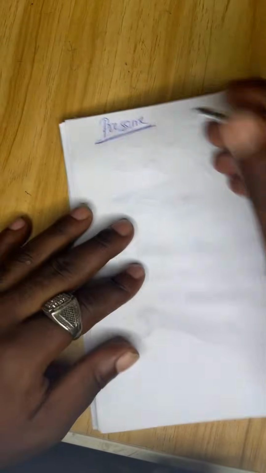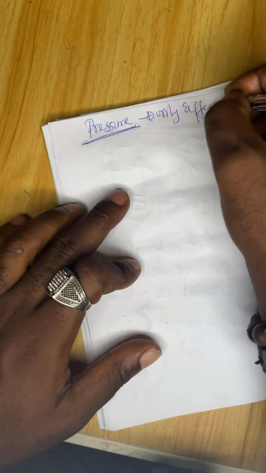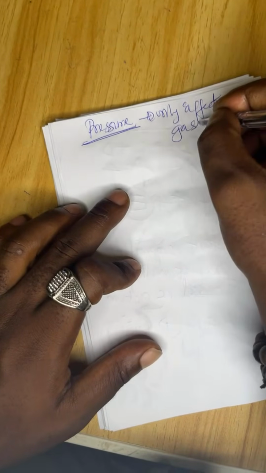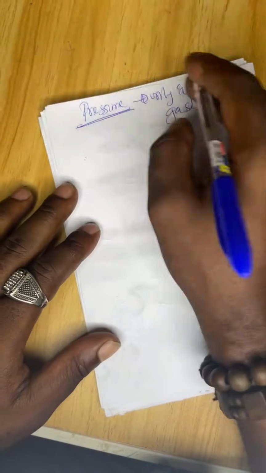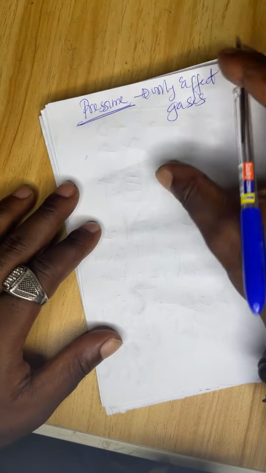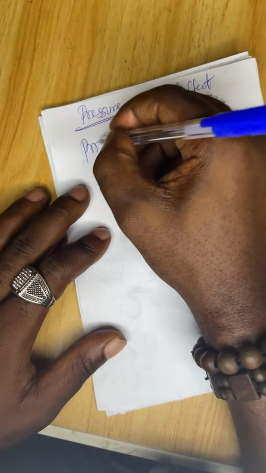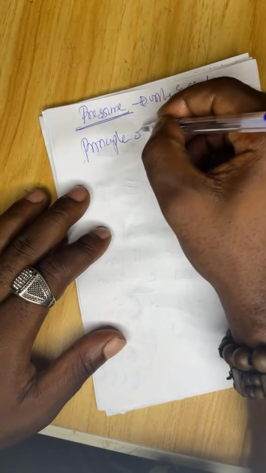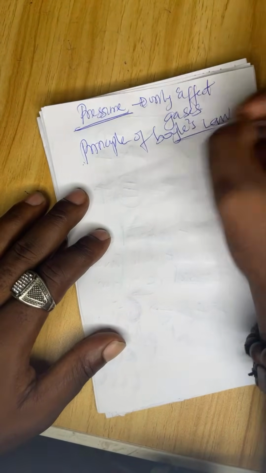Don't forget, pressure only affects gases. Don't ever forget it. The effect you are seeing here uses the principle of Boyle's law, but that's not where we are going. I just want you to know that it uses the principle of Boyle's law. Very important that you know that.